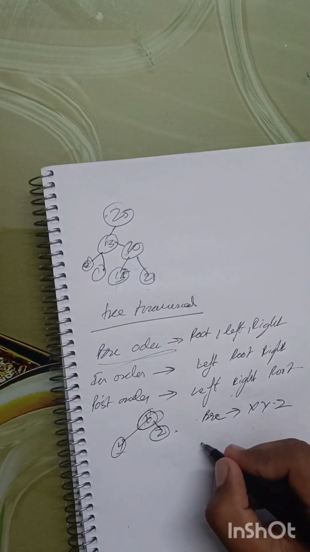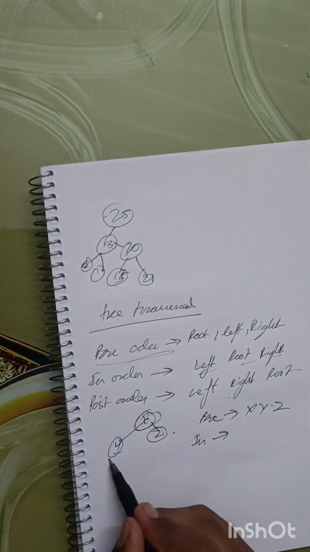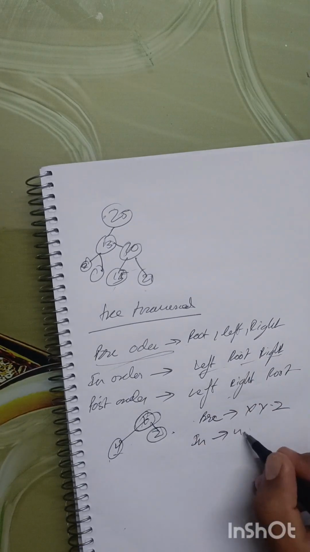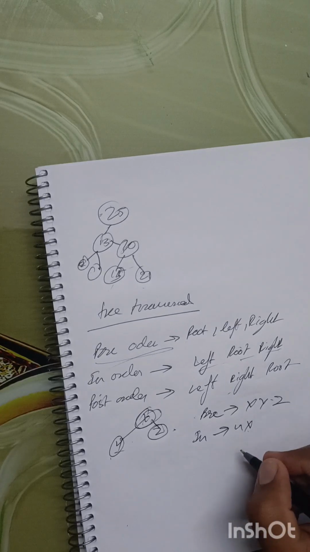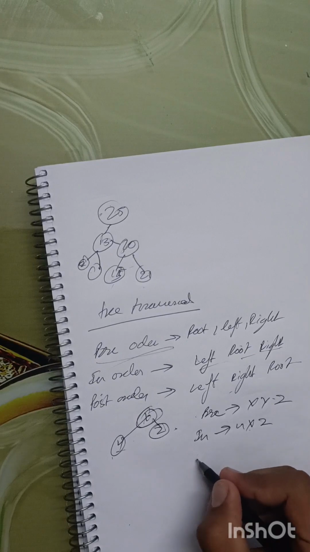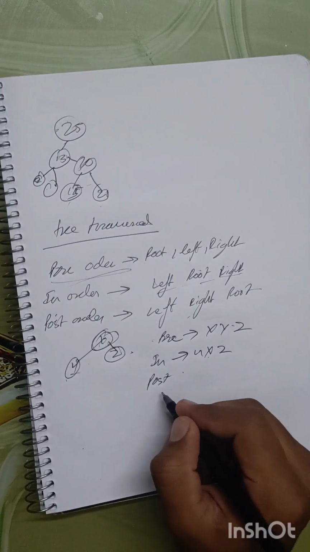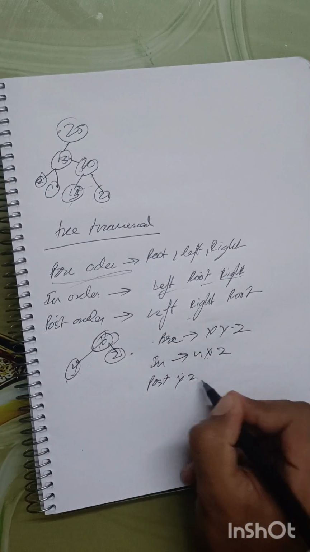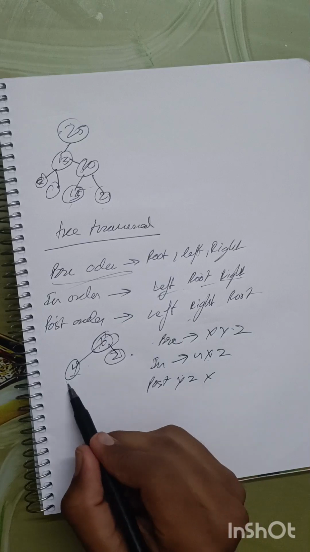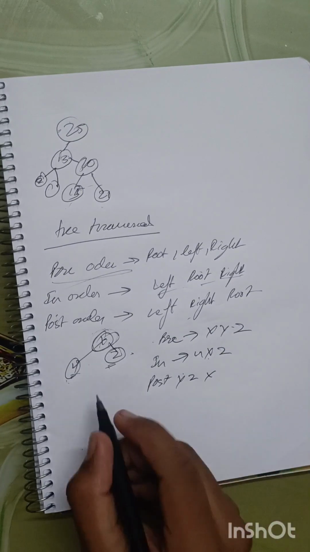If you're going for in-order, it'll look like left, root, right: Y, X, then Z. If you're going for post-order, it'll look like Y, Z, X. So that is basically left, right, root.